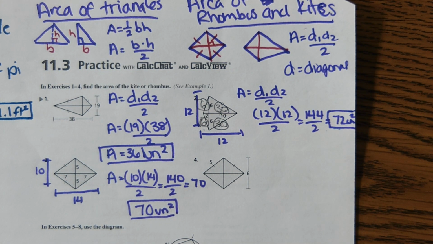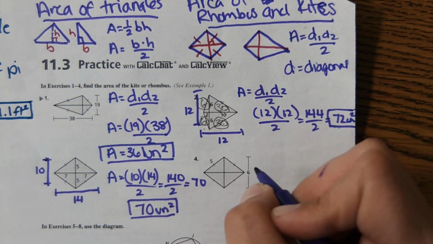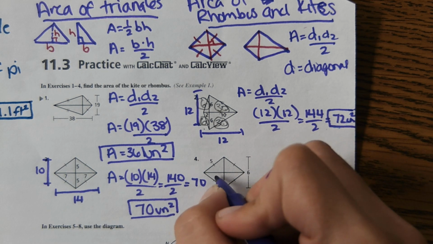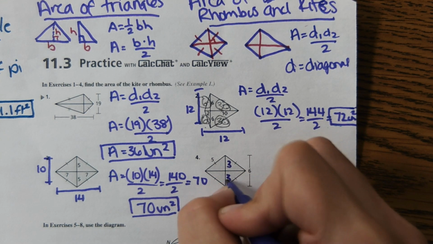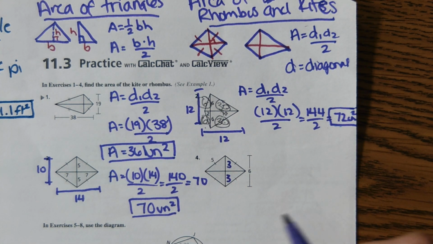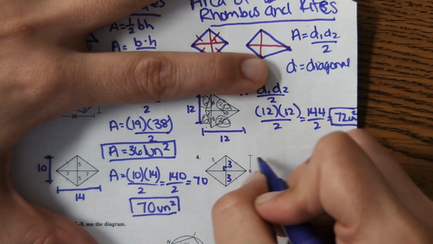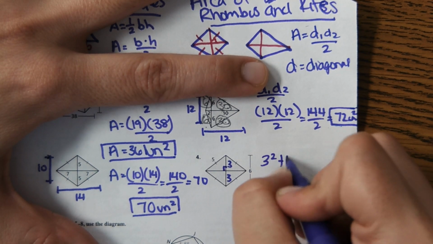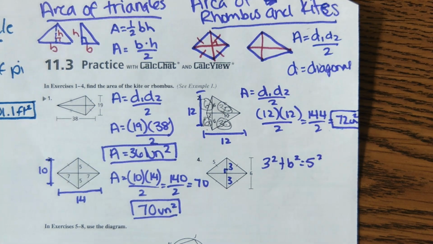Okay, number 4, they incorporate something else. They don't show you the length of this diagonal. So if this is 6, then this would have to be 3 and 3. And then we could actually use Pythagorean theorem to find this missing side. So we can do 3 squared plus b squared equals 5 squared to find this missing part, and then we'd have a diagonal.